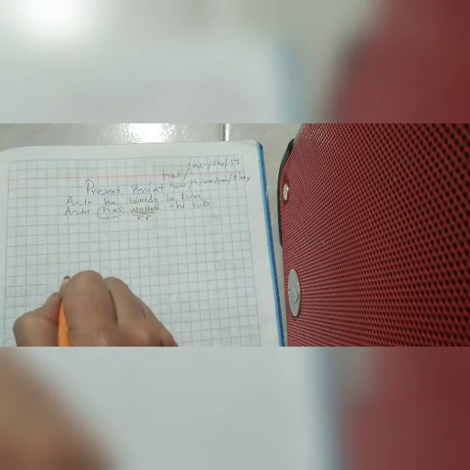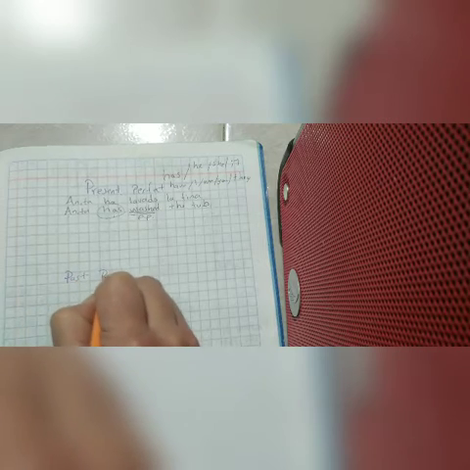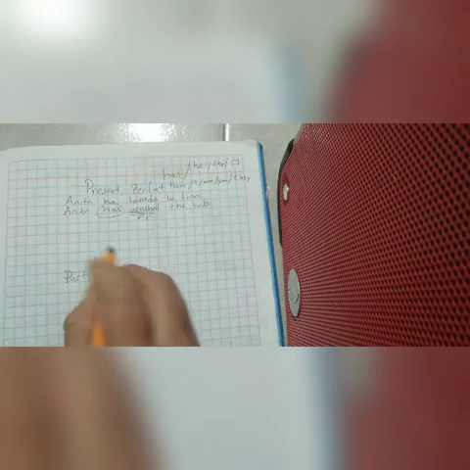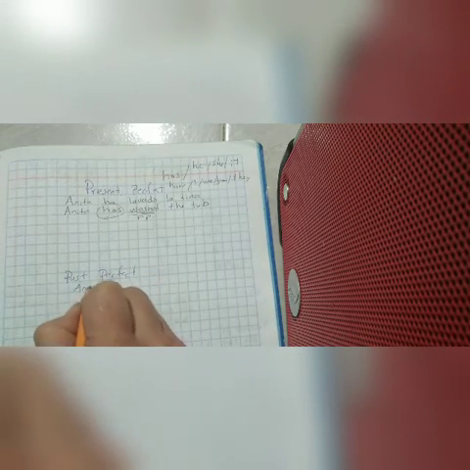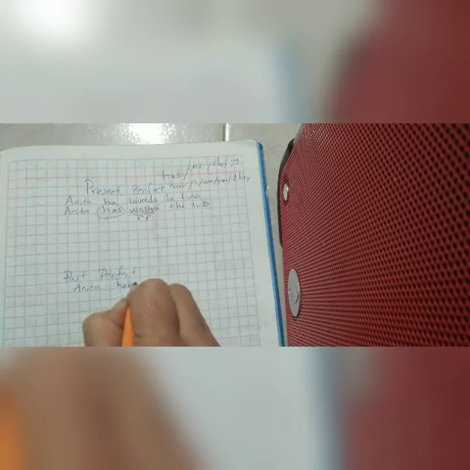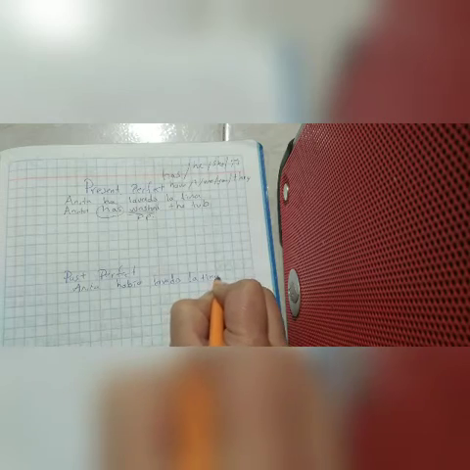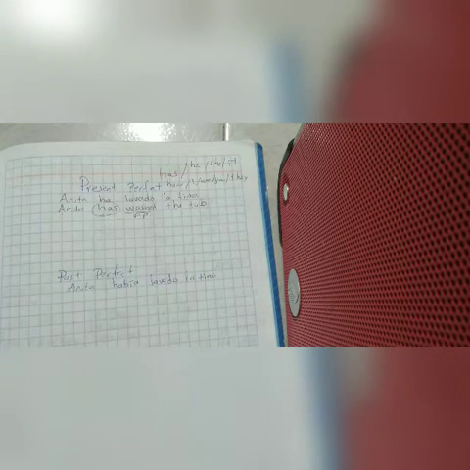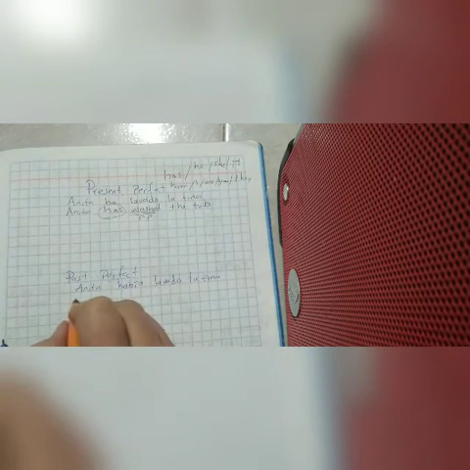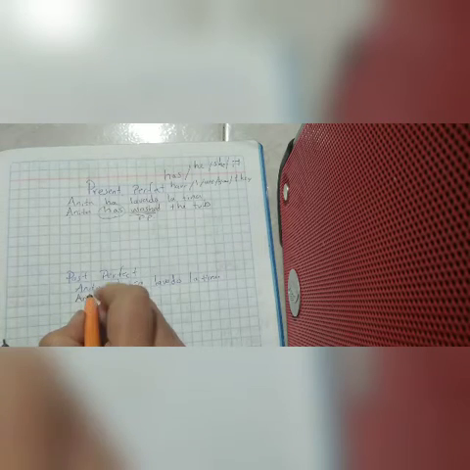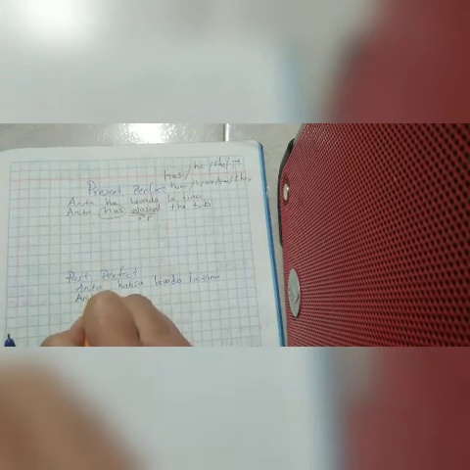What happened in past perfect? In past perfect, we say, Anita había lavado la tina. So we are gonna use the auxiliary had, because it's the past of have and has.